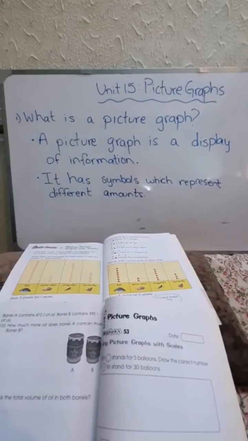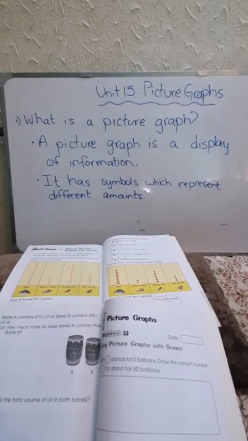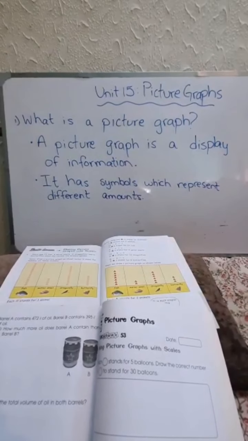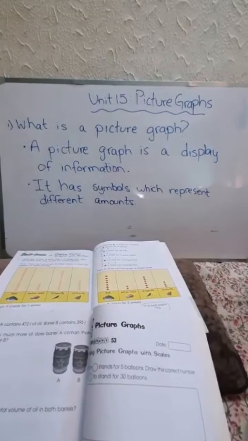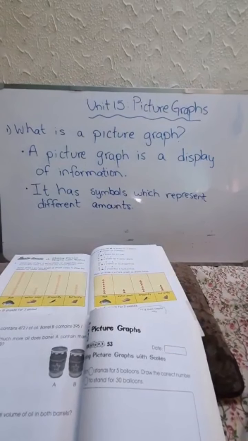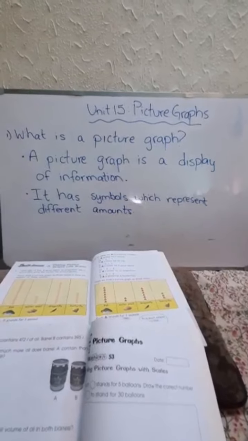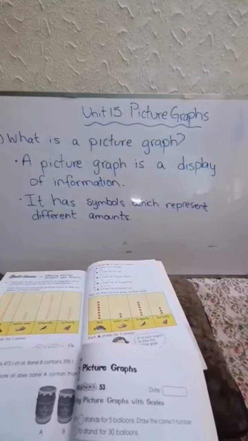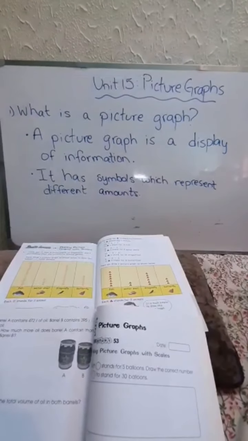Today we are going to do picture graphs, which is Unit 15 in math. The first question I'm sure everyone has asked is, what is a picture graph? I've got a definition on the board. It has two parts. Let's read that. A picture graph is a display of information. It has symbols which represent different amounts. We will talk about that more in just a minute.